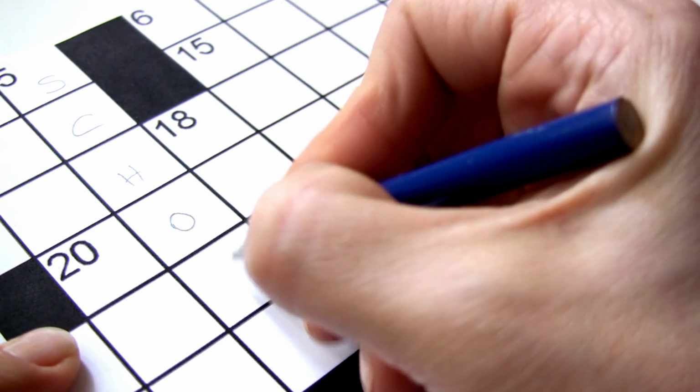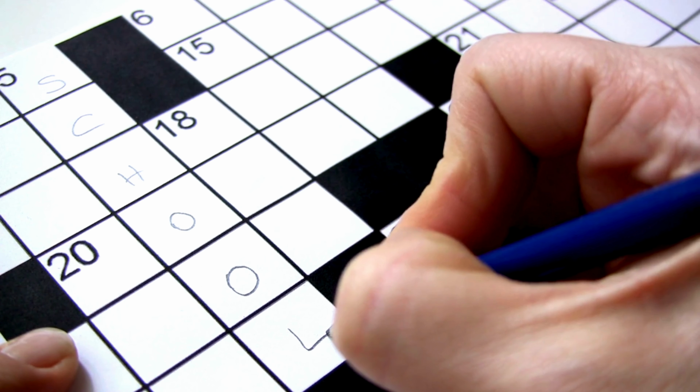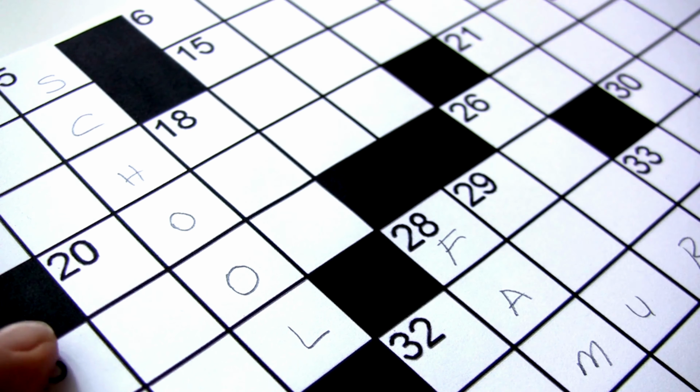Crossword puzzles and Sudoku. Both of these activities improve problem-solving skills and can enhance recall by keeping your brain engaged.